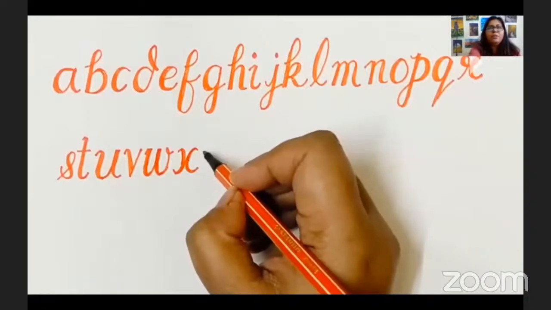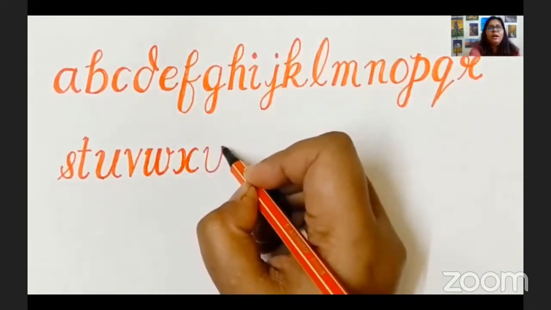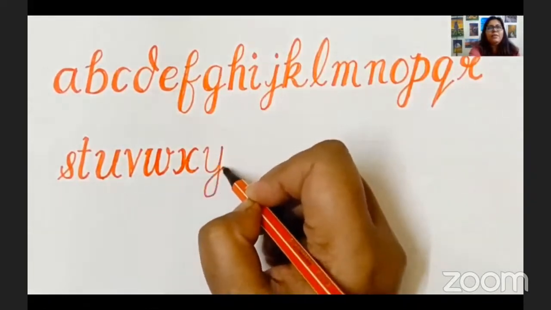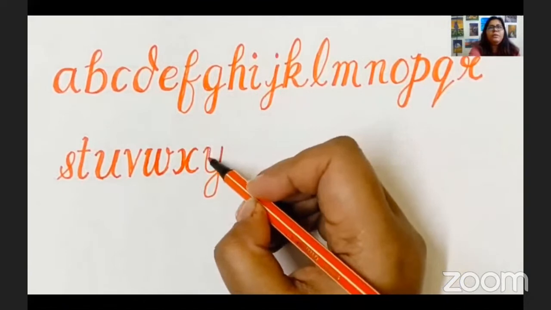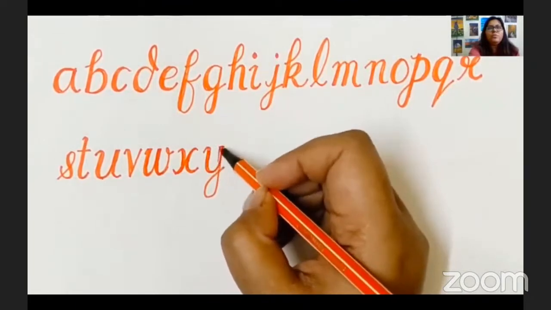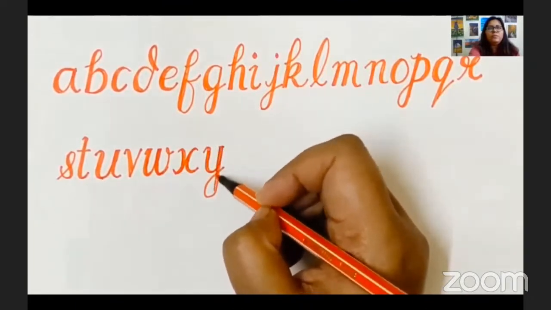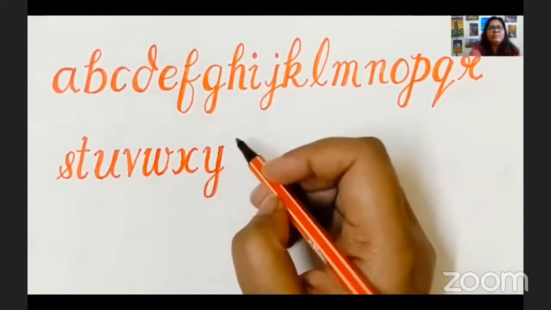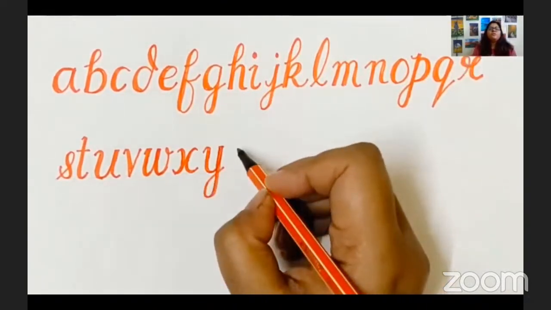So next we will start our Y now. So we went up, down, like this, and went through. So we will just color these portions where we went down and this long portion also. Just color them up nicely. Okay, so Y is done. Everyone, just complete it till Y. Just get it done till Y, everybody.